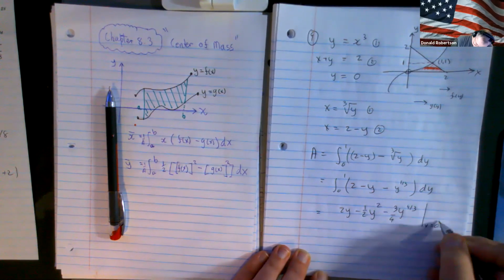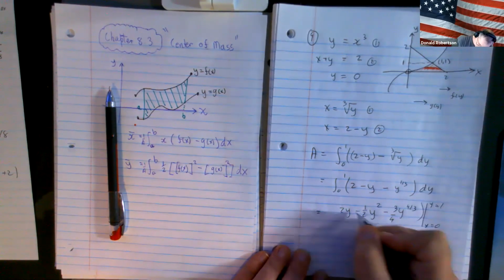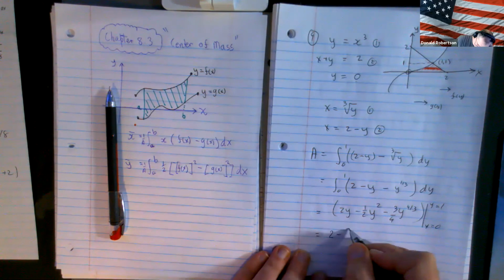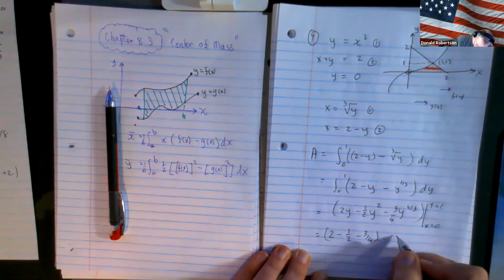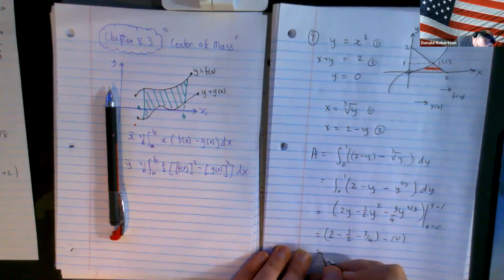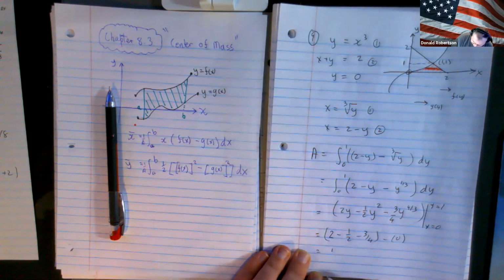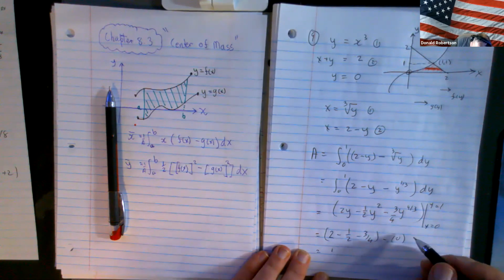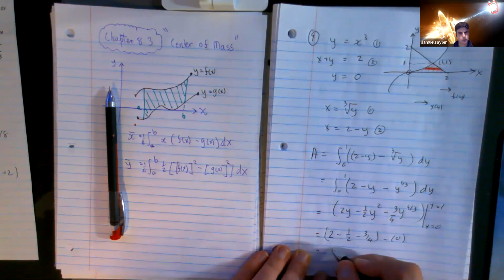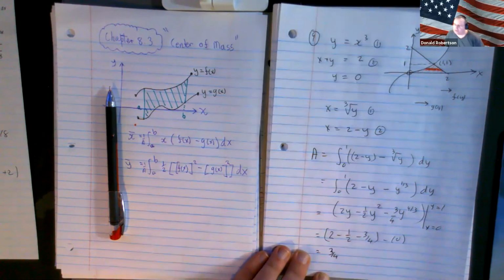Evaluated at 0 and 1. That's 2 take away a half, take away 3/4, minus nothing, which is what? 3/4. Yeah, which is 3/4.